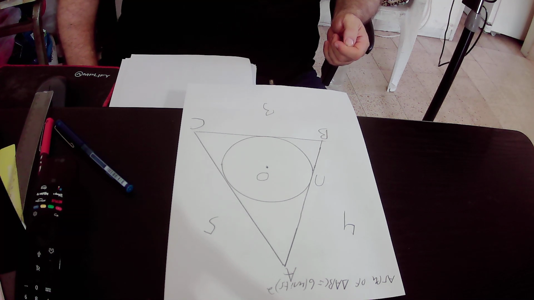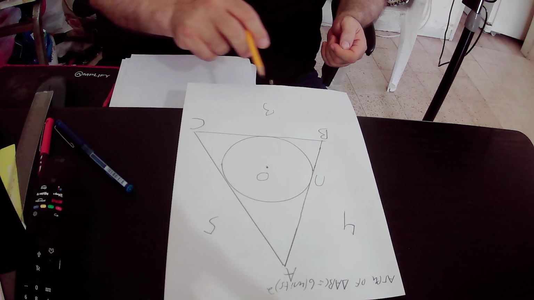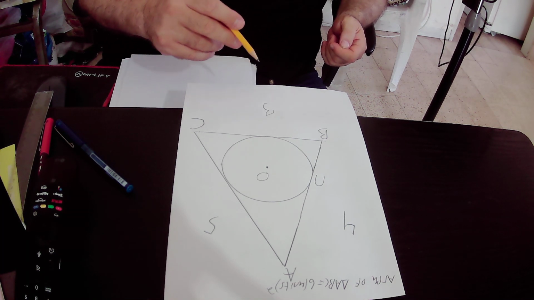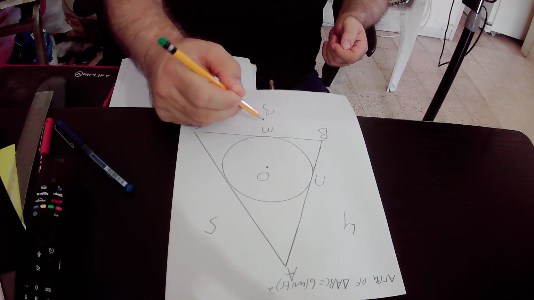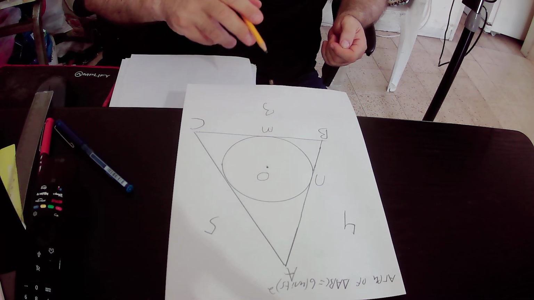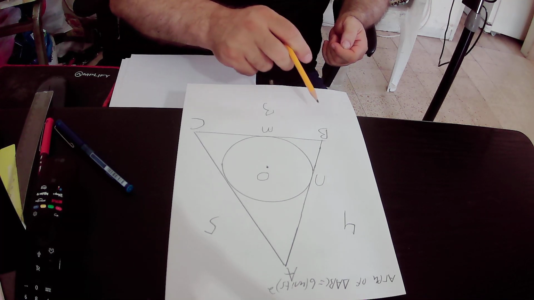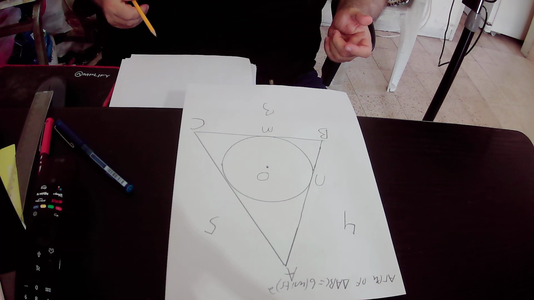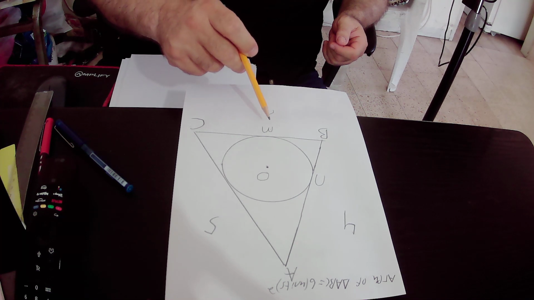We will also define the touching point between side BC of the triangle and the circle as M. I will repeat again, point M is the touching point between side BC of the triangle and the circle. Or we can also say that side BC is tangent to the circle at point M.